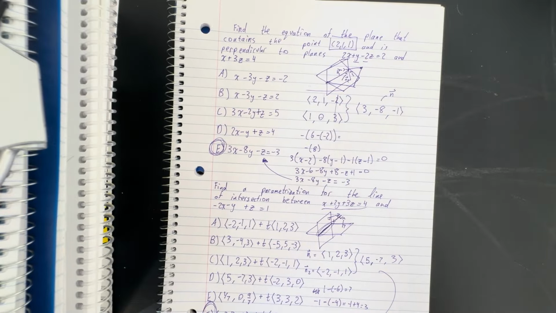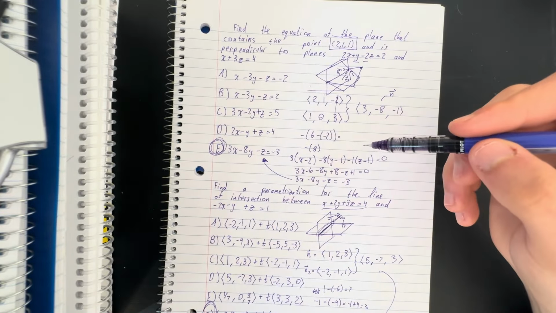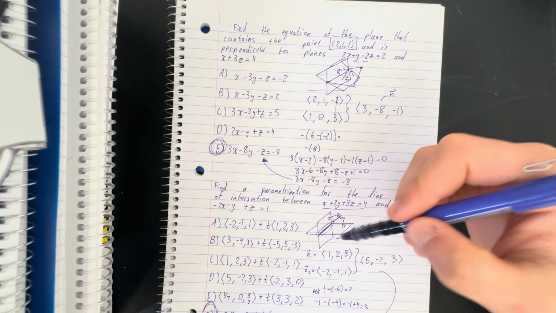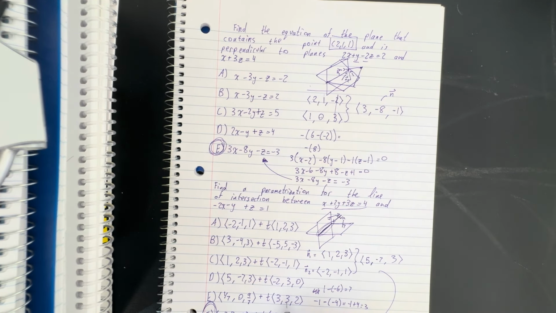And you did see, for this, you don't even have to look at what points this shares. You just see that this vector is the same.